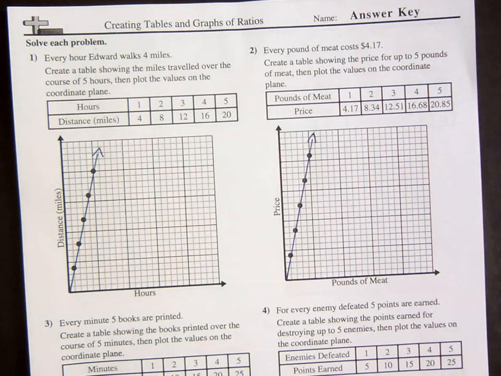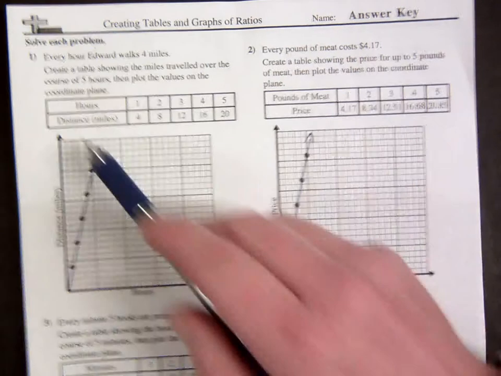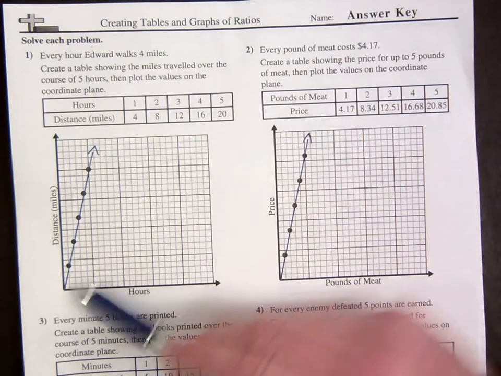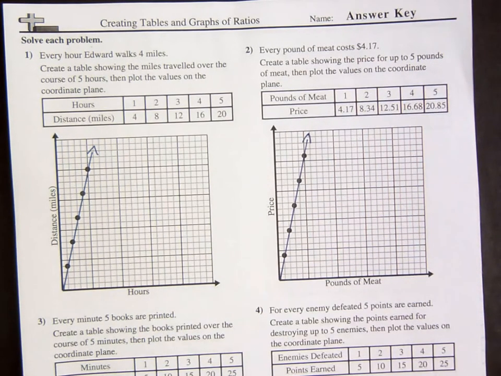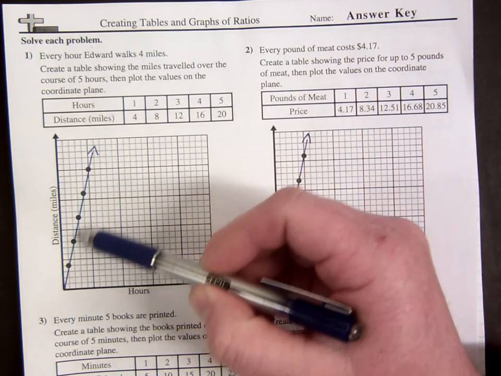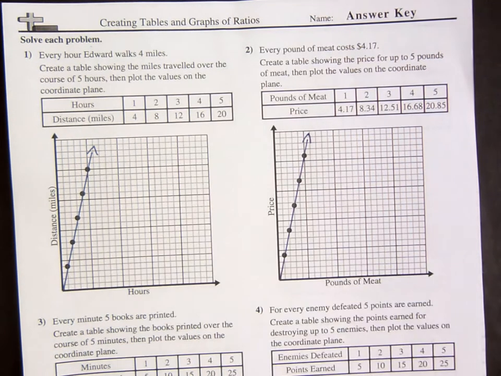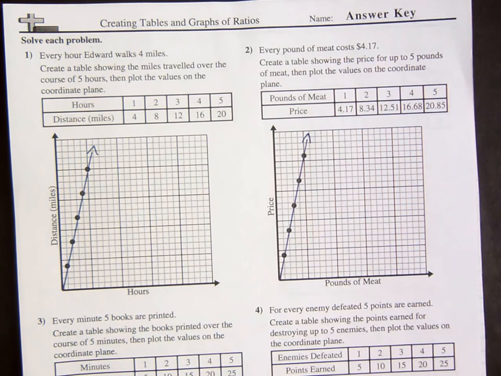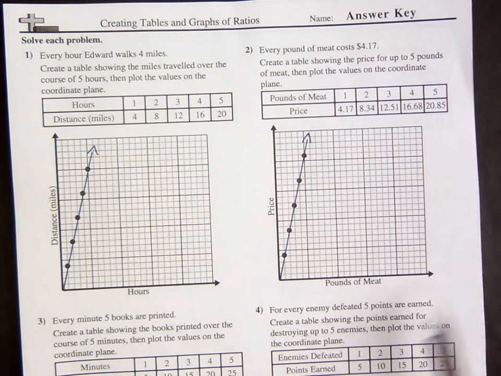Today in class, we learned to take a ratio table and plot it on a graph so that we could see the relationship between the two quantities is quite linear in a proportional relationship. Tonight, we're going to look at how to find a unit rate from a graph. And there's a couple ways to do that, and I'd like you to pull this sheet out if you would.